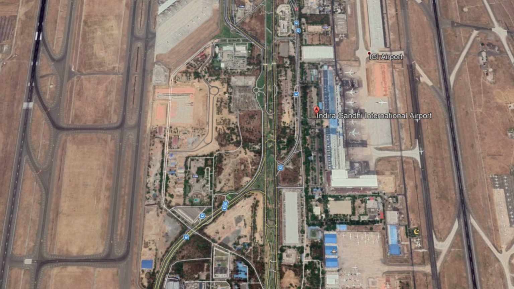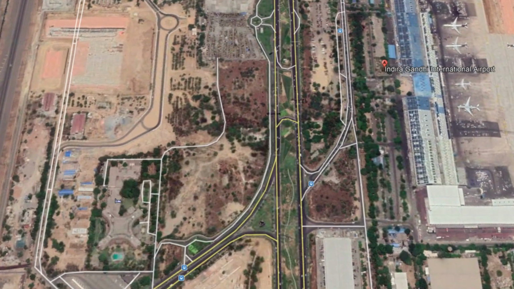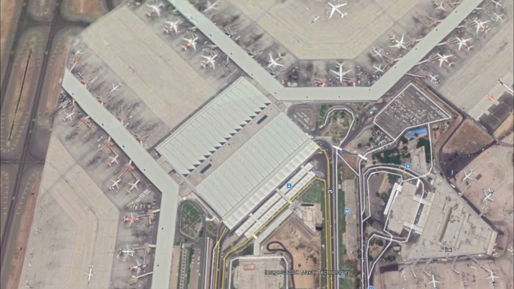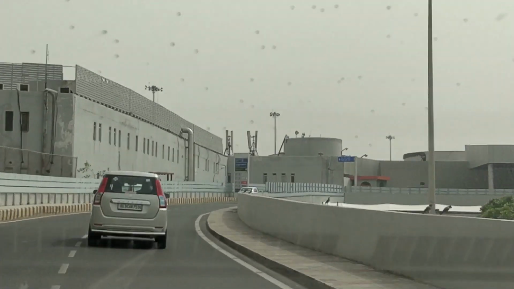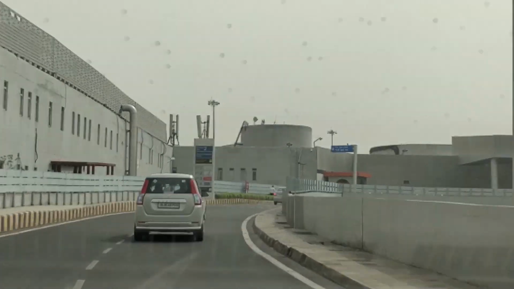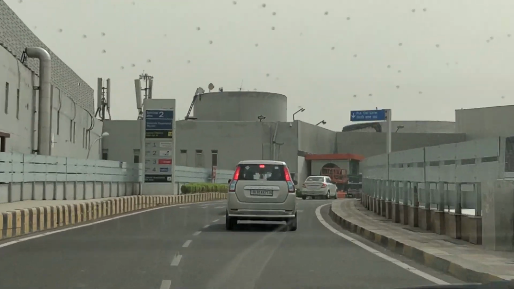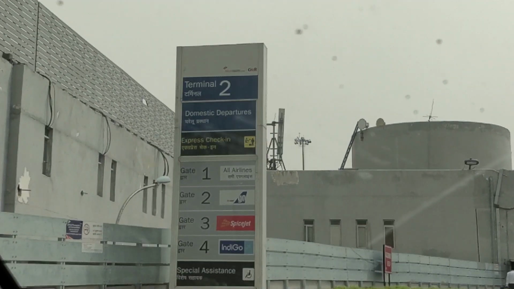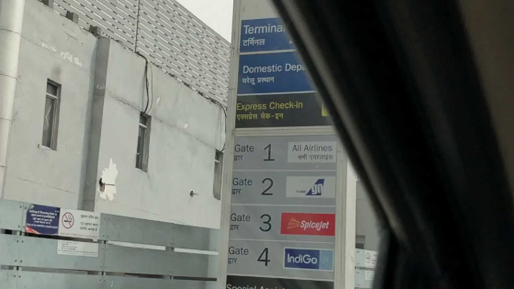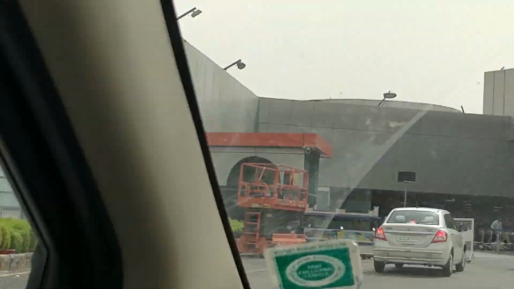Let's take a close look at the approach to Terminal 2. And that's Terminal 2, and then we approach this road, branch off from the Terminal 3 road, go around and then come in the front. Let's have a look from the ground perspective. That's the approach road to Terminal 2, departure concourse. On the left would come up the board Terminal 2 and the operating airlines SpiceJet, Indigo, Go Air, etc. Gate 3.